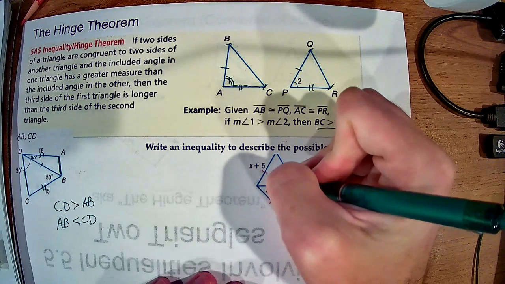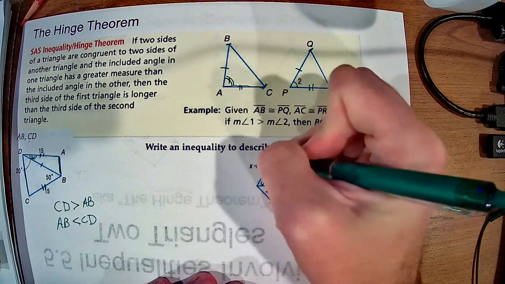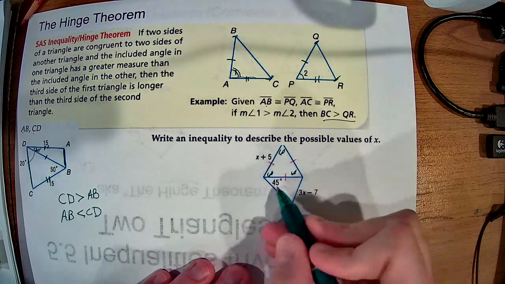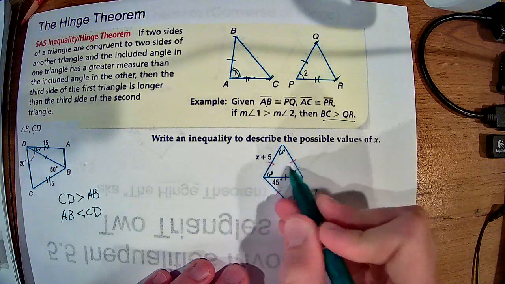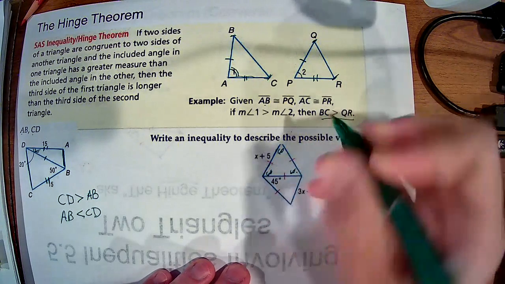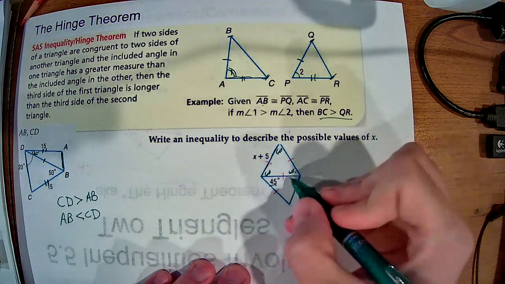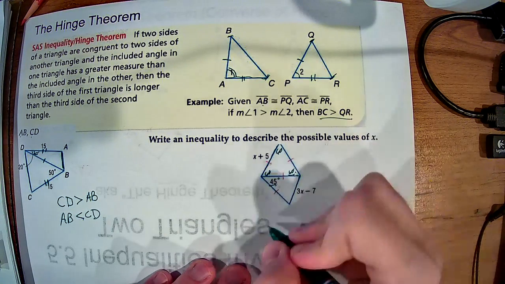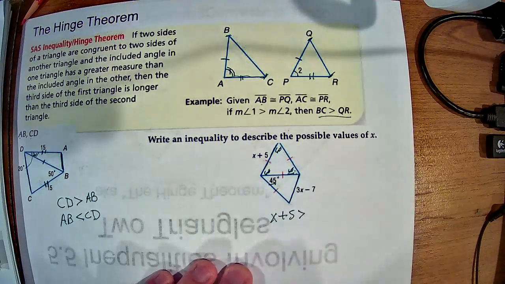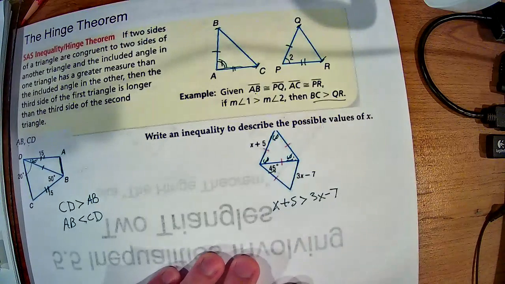All right. So that means we've got 60 degrees here, 60 degrees here, and 60 degrees there. So let's look. I've got side and side. These are the same as all of those sides. I notice that this side length is opposite 60, whereas this side length is opposite 45. So that means since 60 is greater, x plus 5 has to be greater than 3x subtract 7.